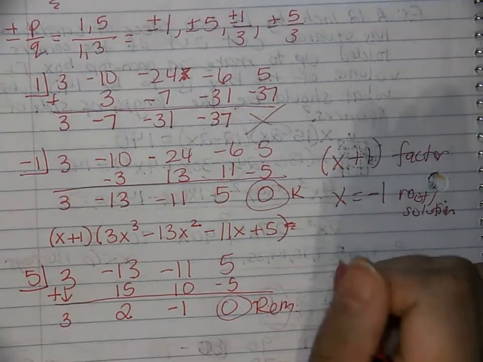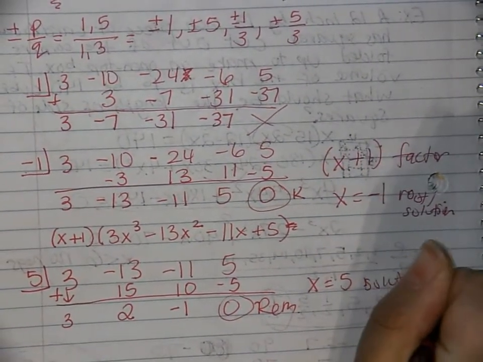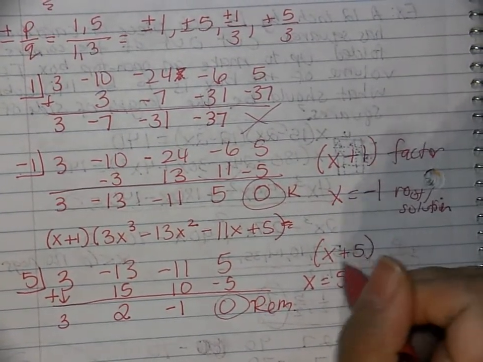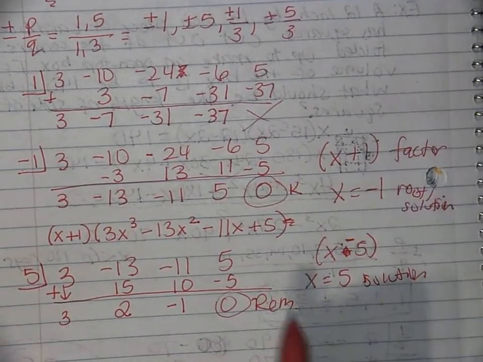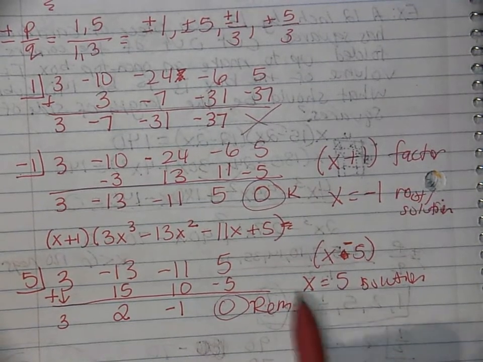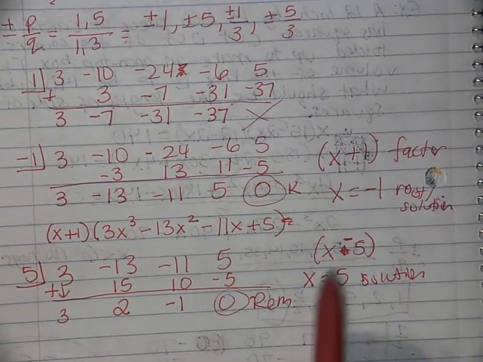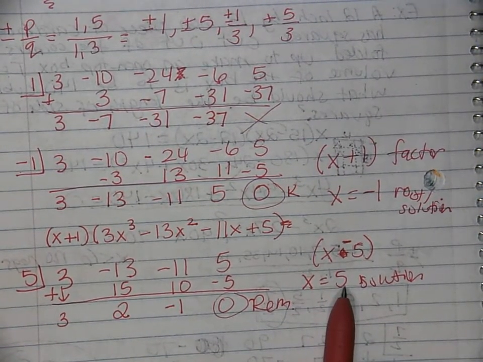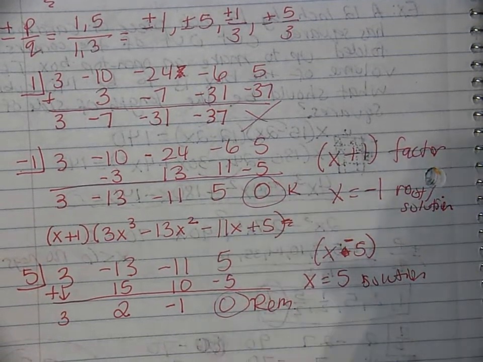So this time, I can either say that x equals 5 is a solution, or an x-intercept, and also if I want to write it in factored form, that would be x minus 5. So remember, you only switch the sign when you write it in parentheses. Just keep the number the same for whatever is there for the synthetic division, which should be the same as the solution. So I'm getting closer. I have 2 out of the 4 solutions, and now let's see what we have left.